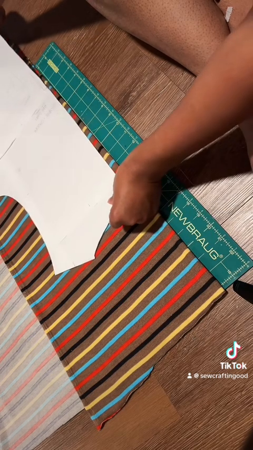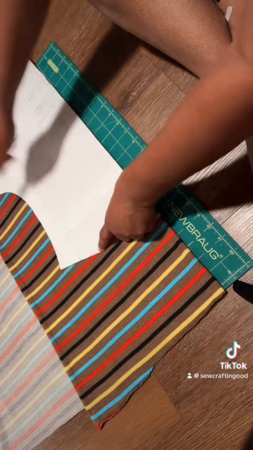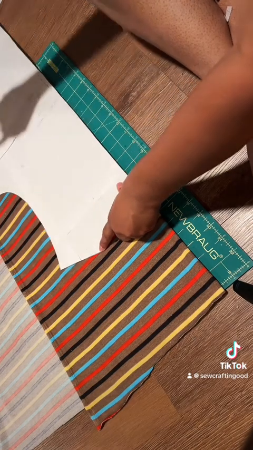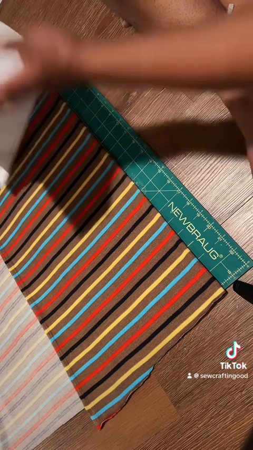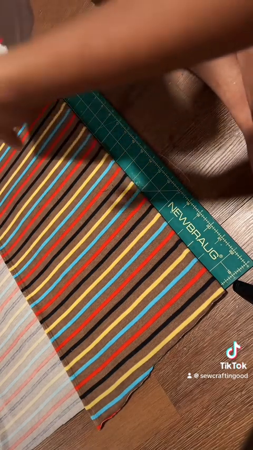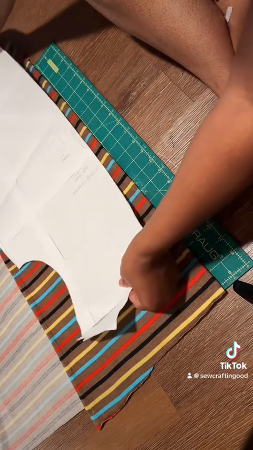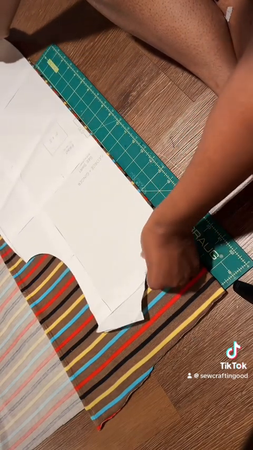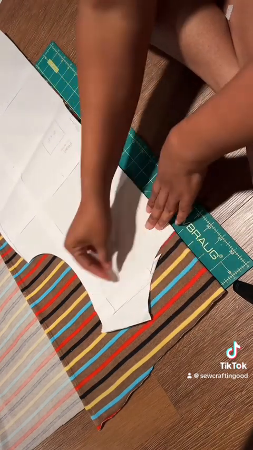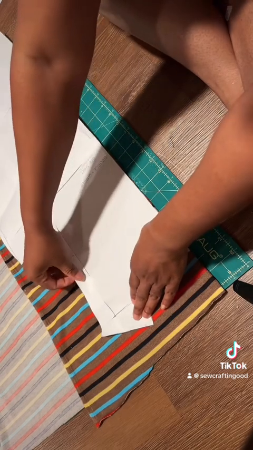If I place it here, it'll still line up with my front piece because I'm using the dominant line and the colors are repeating themselves, so it'll have the same pattern on all the pieces. So this is my front piece. All right. Don't look at how raggedy my pattern is because I've been using it a lot. I need to tape it right there. So this is my front piece.